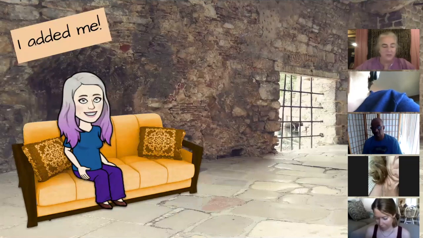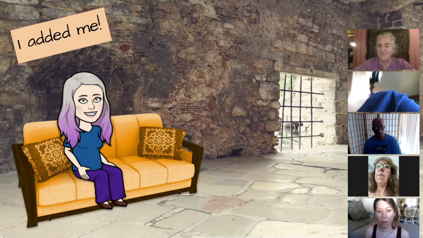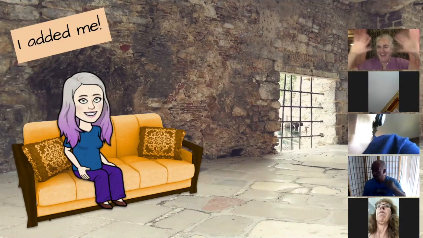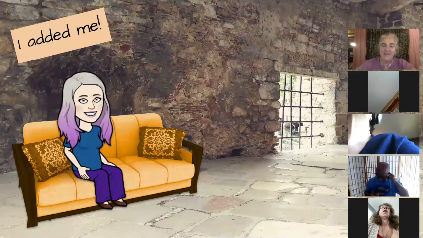Has anybody been able to drop a Bitmoji of themselves in their classroom? Yes. Yay! Good. All right.